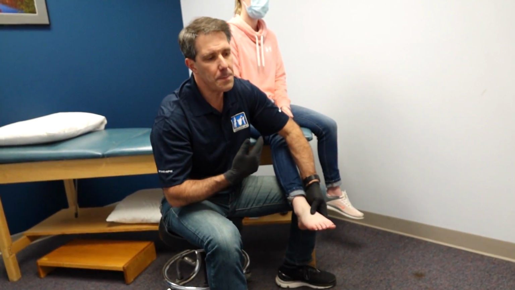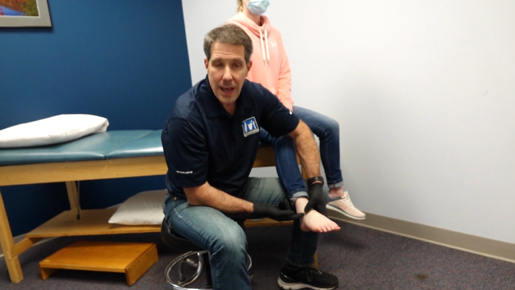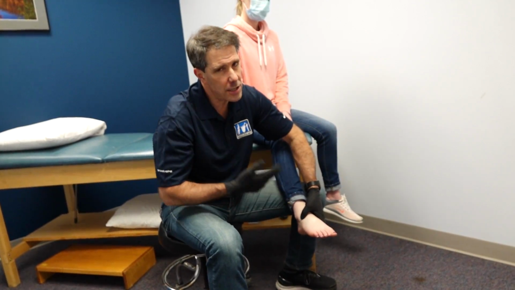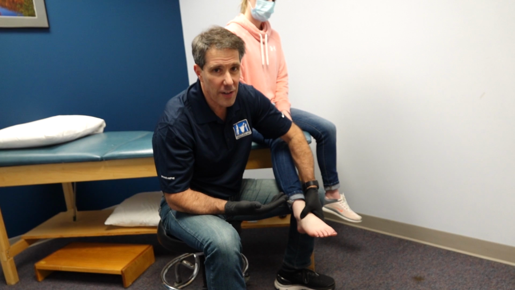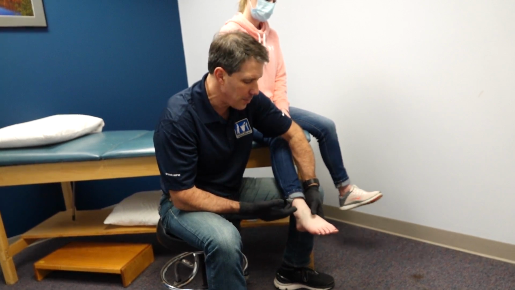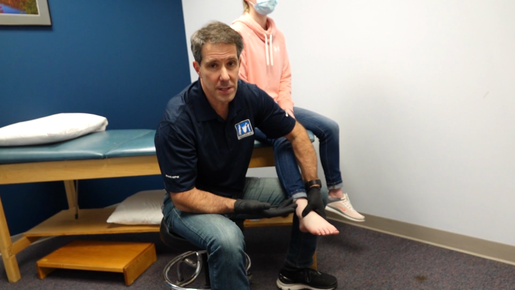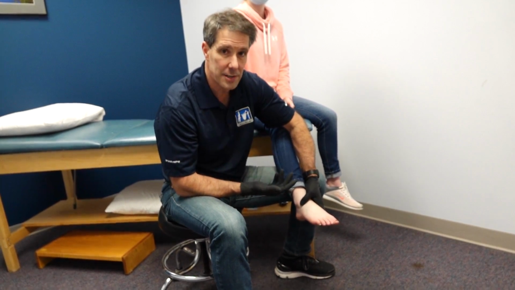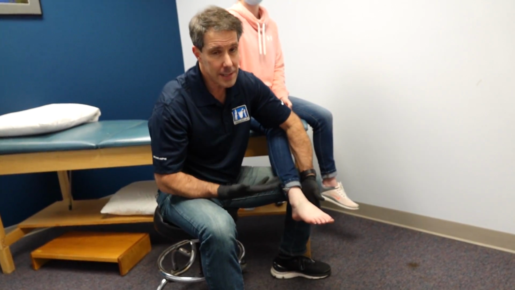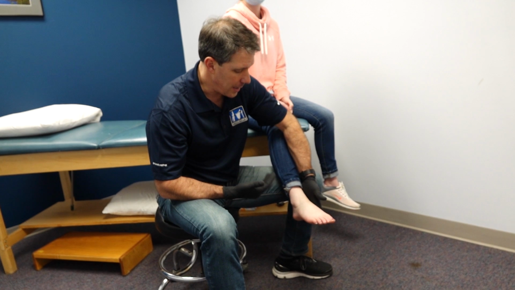So if you're a person who has had an ankle sprain and it's not getting better in a reasonable amount of time and maybe you feel a little unstable, we need to be somewhat suspicious of this, especially if 3 or 4 months have gone by and this pain continues in this area. It may not be the ankle sprain anymore, it may be a sinus tarsi syndrome. So that's sinus tarsi syndrome in a nutshell.